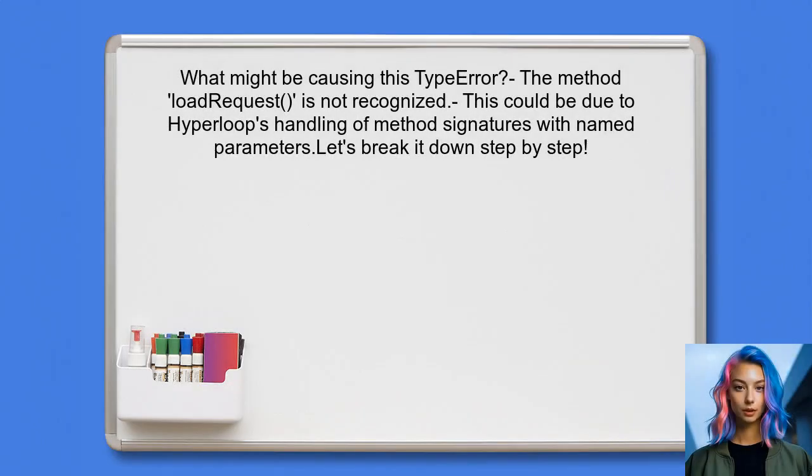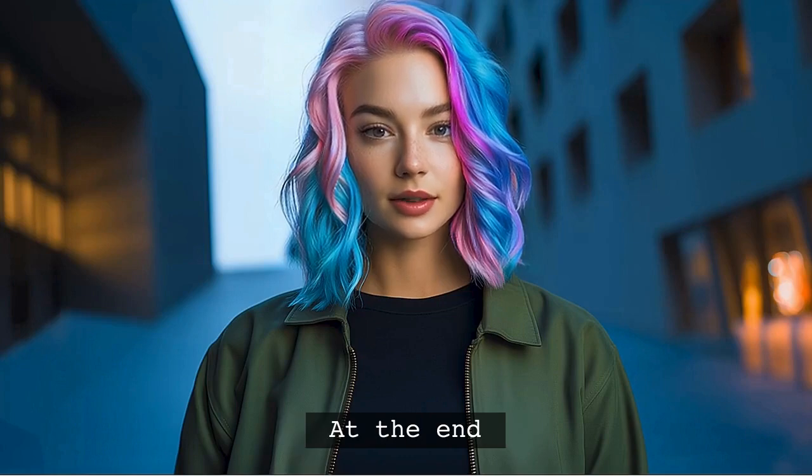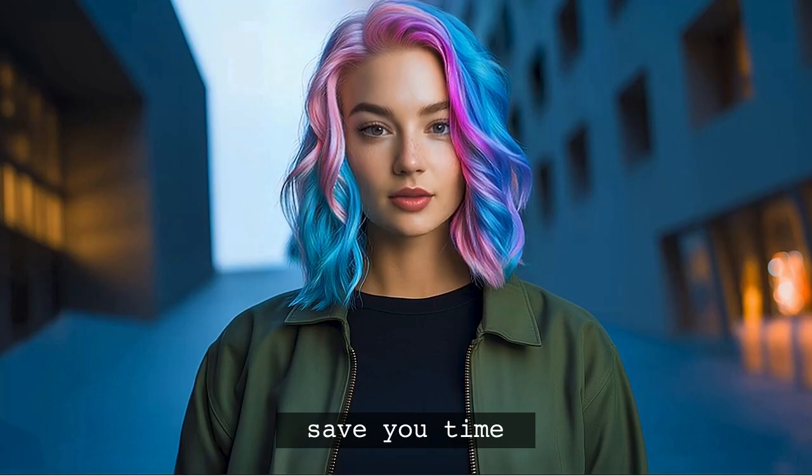So what might be causing this type error? It seems that the method loadRequest is not being recognized. This could be due to how Hyperloop handles method signatures, especially with named parameters. Let's break it down step by step. And stick around. At the end of this video, I'll share a tip that could save you a lot of time and headaches when working with SDKs.